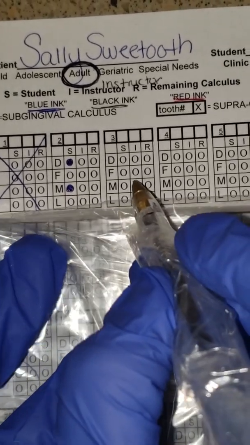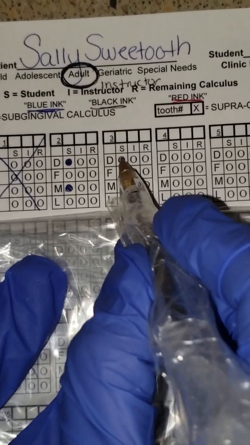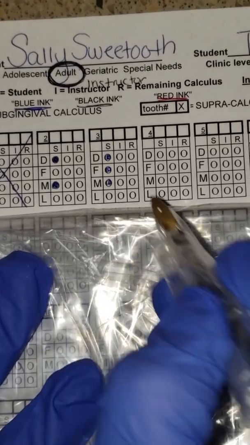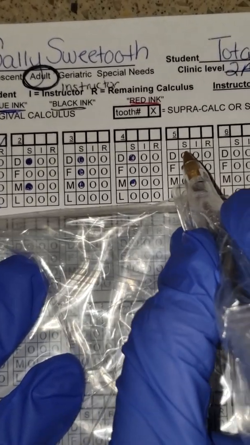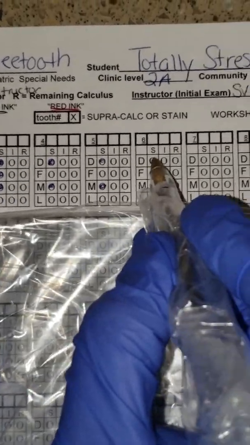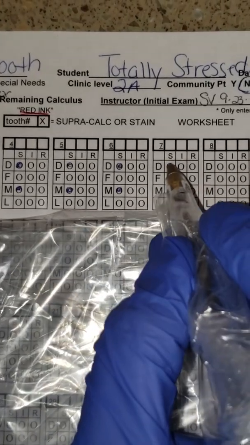Now I go to tooth number 3. I feel it on the distal, the facial, and the mesial. Number 4, I go all the way through the entire mouth using this system.